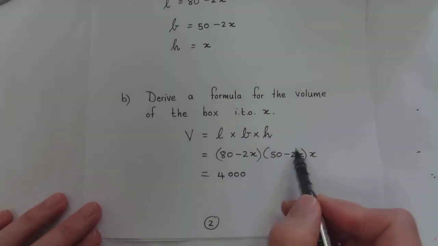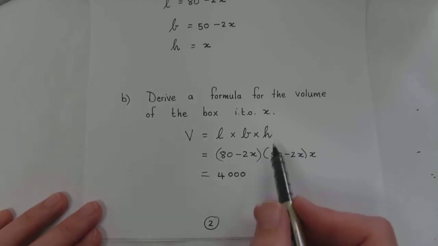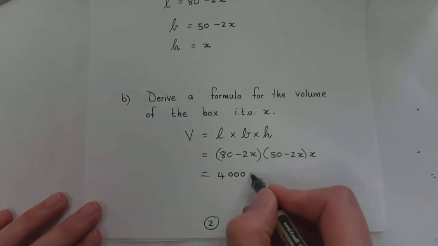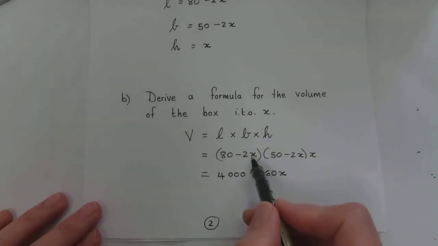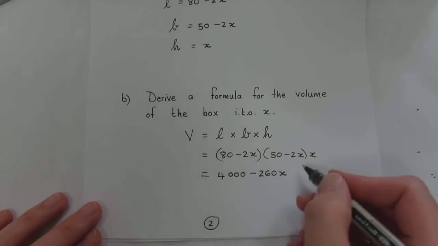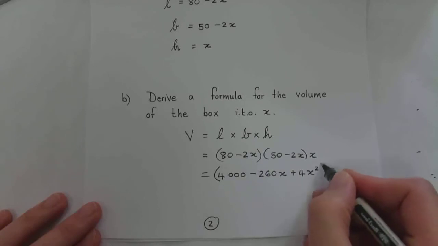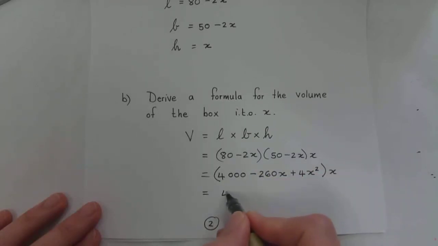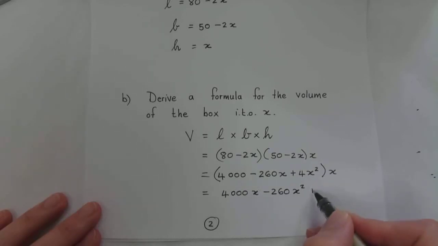That's going to be minus 160x. So minus 160, and this is going to be minus 100x. So that's going to be minus 260x. And then this is going to be minus 2x times minus 2x, so that's going to be plus 4x squared. Now all of this still needs to be multiplied by x, so I need to distribute that x, which will then give me 4,000x minus 260x squared plus 4x cubed.